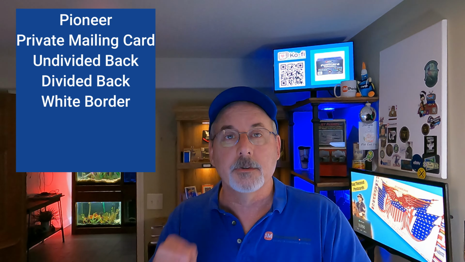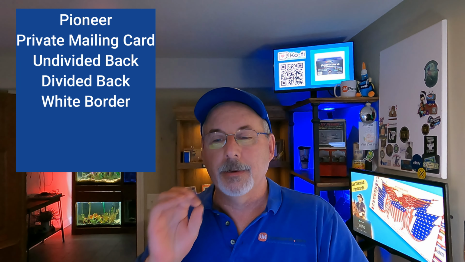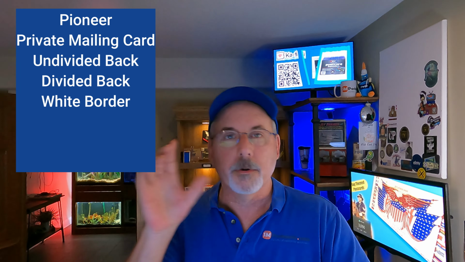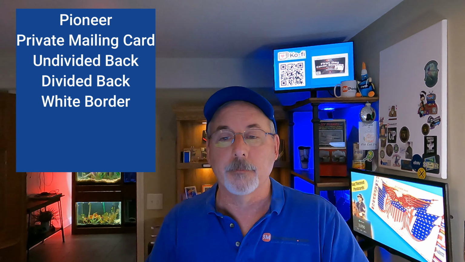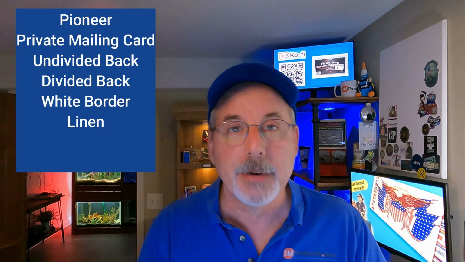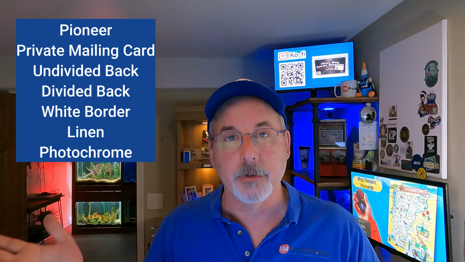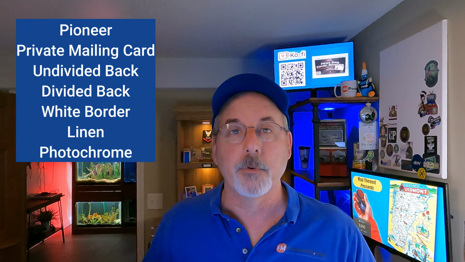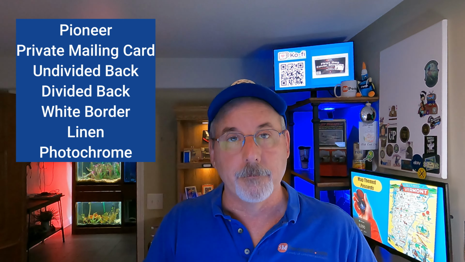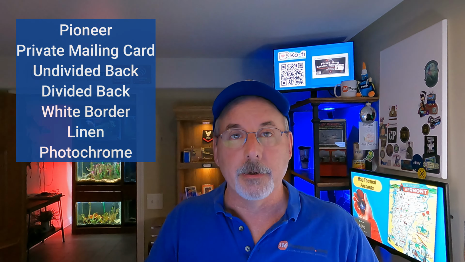White border we're going to get into, probably one of the most elusive in requirements. In there, a lot of people think a linen card with a white border is a white border. Yeah, it's got a white border, but it's not the era. We'll talk about that. Linen cards came out, and then photochrome. Short, they call it chrome. So 1930 to 1945 was linen, and then 1945 to present is chrome. So those are the ones we're going to talk about through here in the next 15 or so minutes.